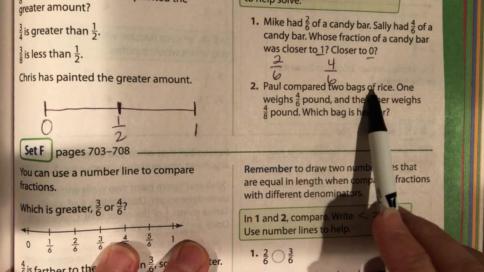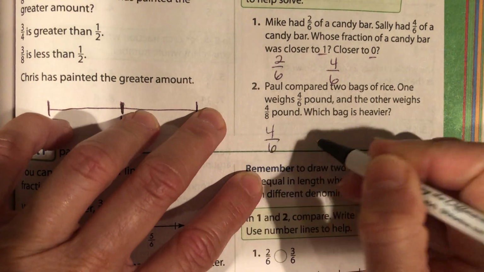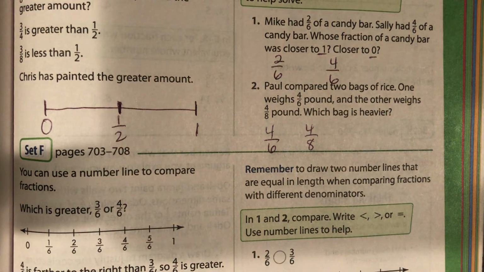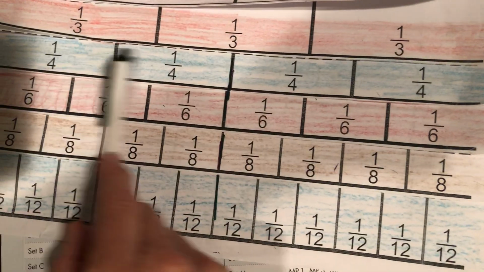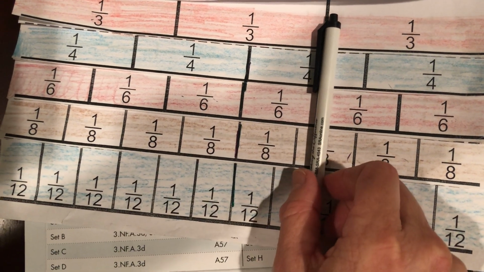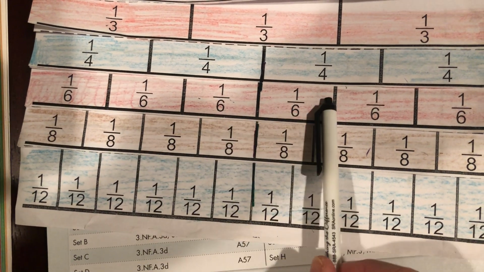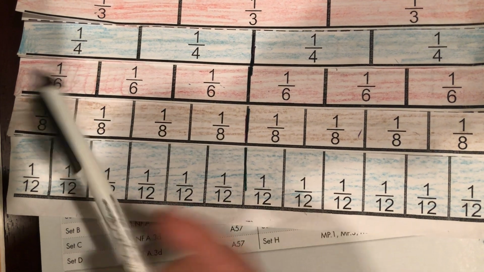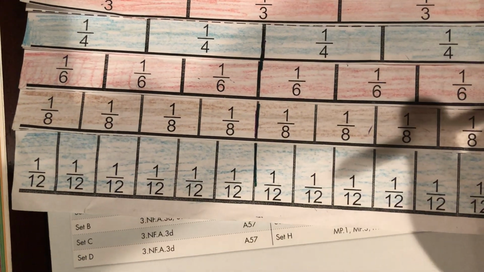Okay? Paul compared 2 bags of rice. One bag weighs 4/6 of a pound, and one bag weighs 4/8 of a pound. Which bag is heavier, 4/6 or 4/8? Use your fraction flip book. Okay? 4/6 or 4/8? Whichever one is bigger is going to be heavier because it's closer to 1 pound.